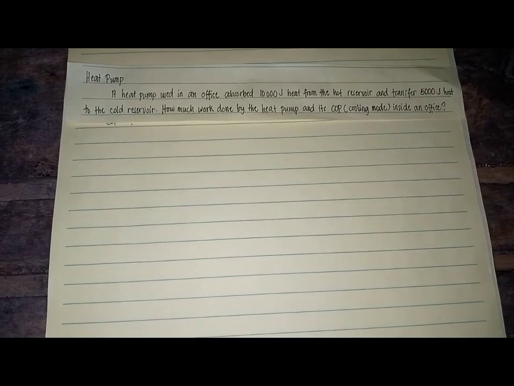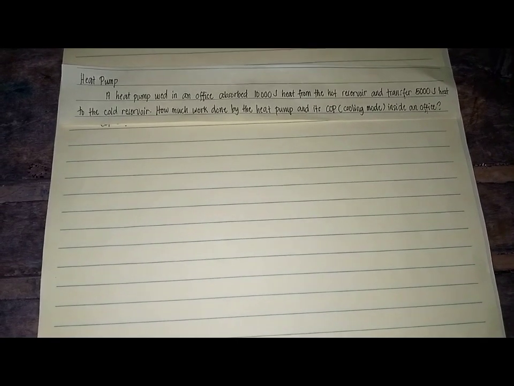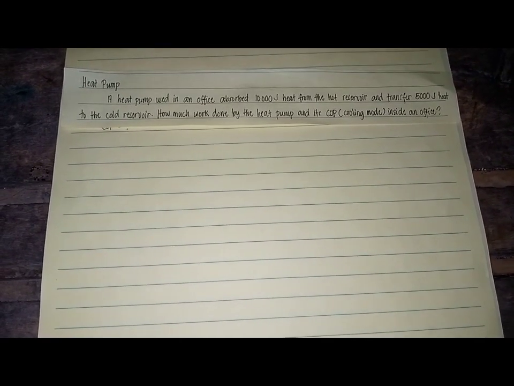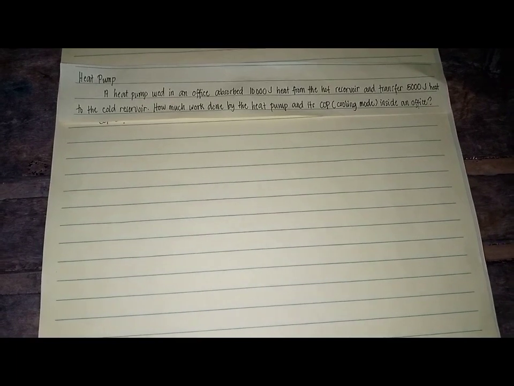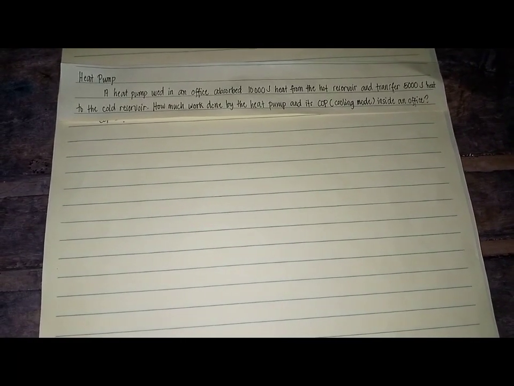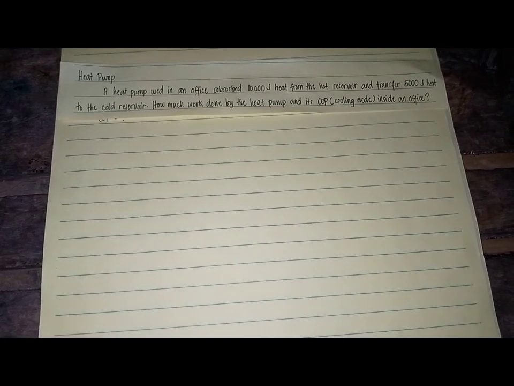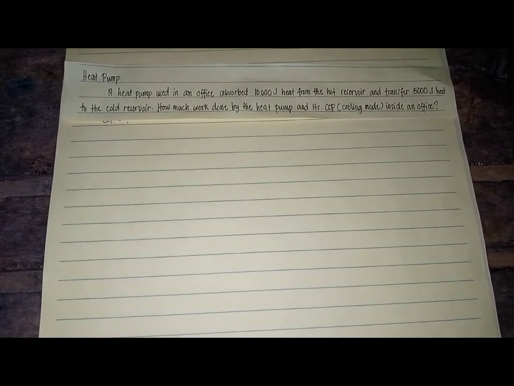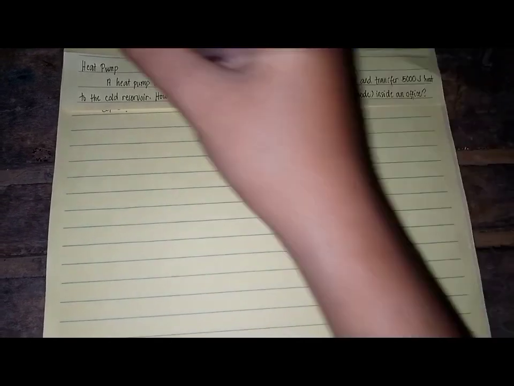Now let's go on to the heat pump problem solving activity. A heat pump used in an office absorbs 10,000 joules heat from the hot reservoir and transfers 5,000 joules heat to the cold reservoir. How much work done by the heat pump and its COP, coefficient of performance, or cooling mode inside an office? So before solving it, we will get the given.